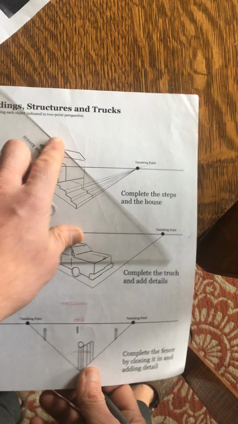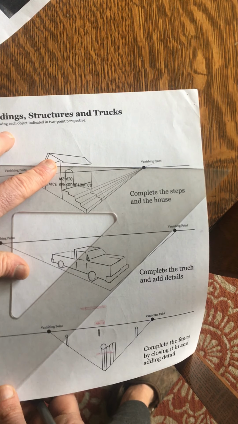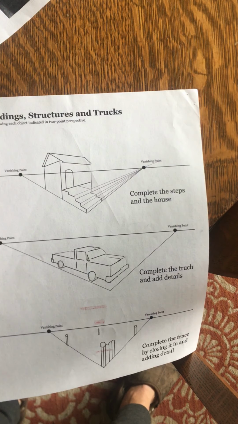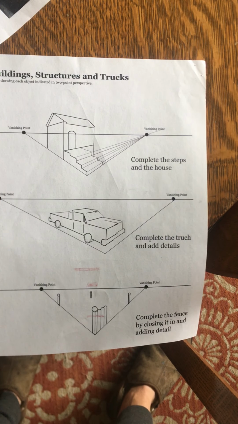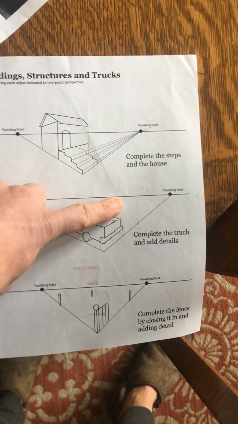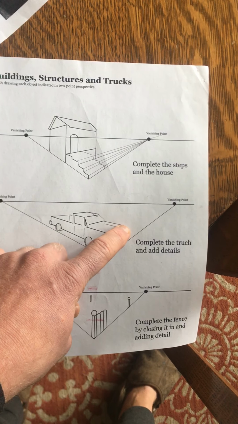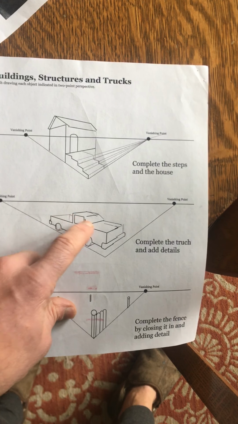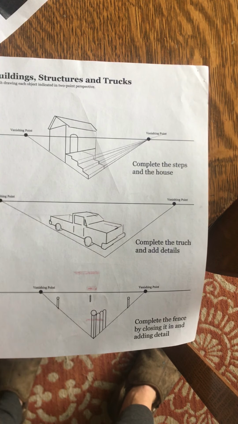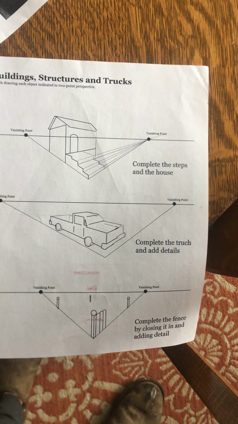Okay. Same thing too, right? The tops of the corners of the vanishing points will then line up. All right. And you can see here on the car, the bed of the truck, okay, lines back up to the vanishing point. The top of it lines back up to the vanishing point. All this stuff goes together. So this is how we make things into 2-point perspective. All right. Good luck.